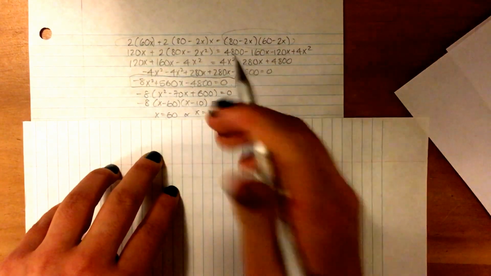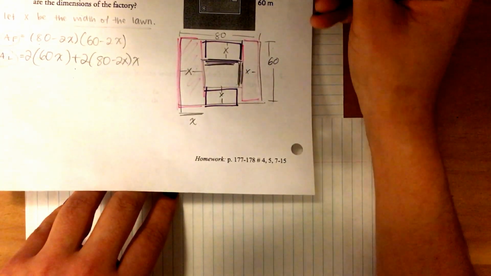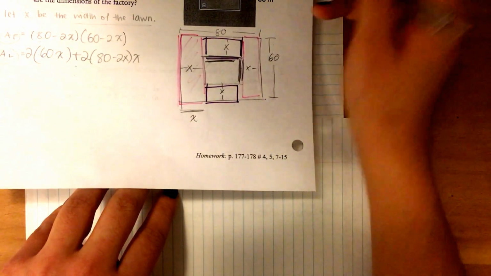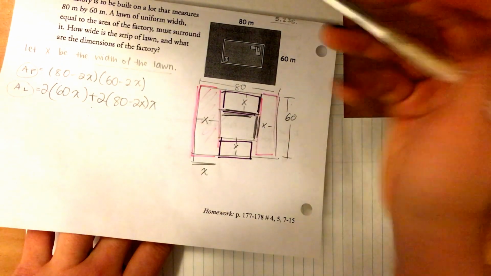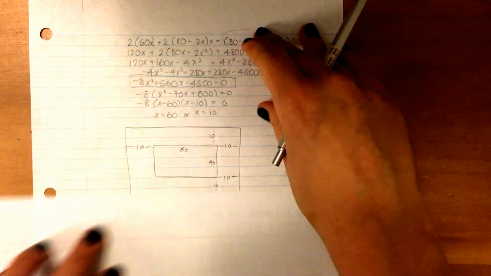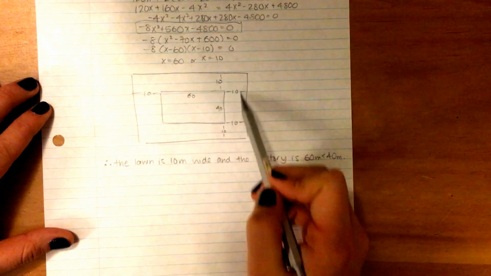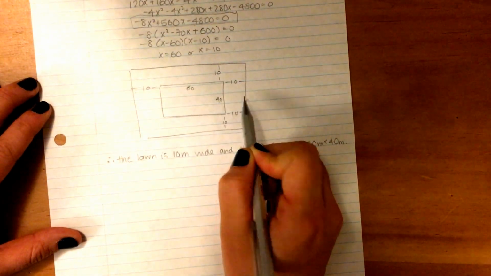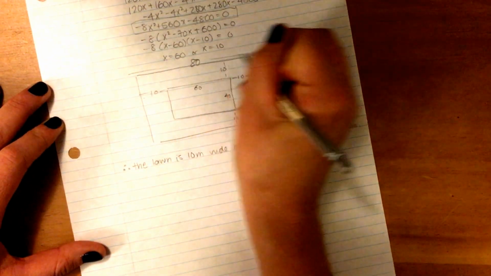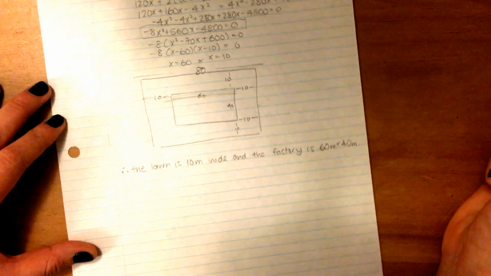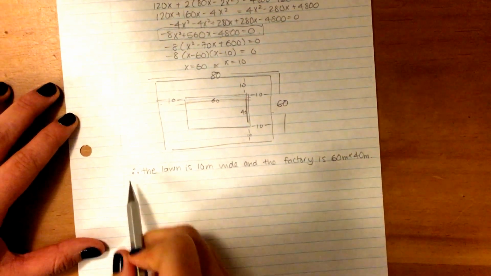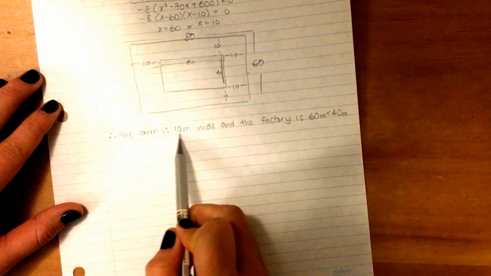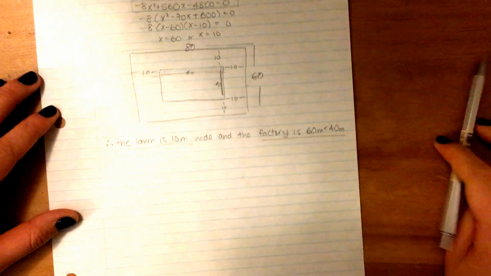It cannot possibly be 60 because if we go back to our question, if the length here is 60, the length here is 60, you're not going to have a width of the lawn that's 60. That doesn't make any sense. So it has to be 10. If this is 10 and this is 10, and this is 80 all the way across, then the width here is 60. If this is 60, then the width here is 40. So finally, therefore, the lawn is 10 meters wide and the factory is 60 by 40.